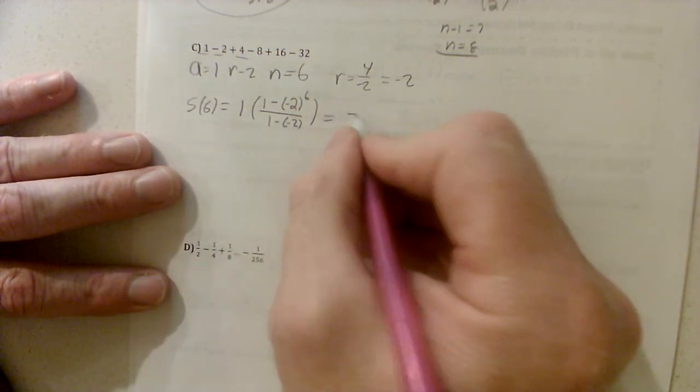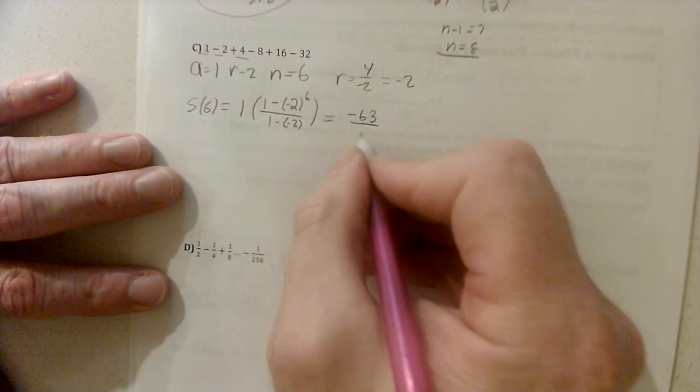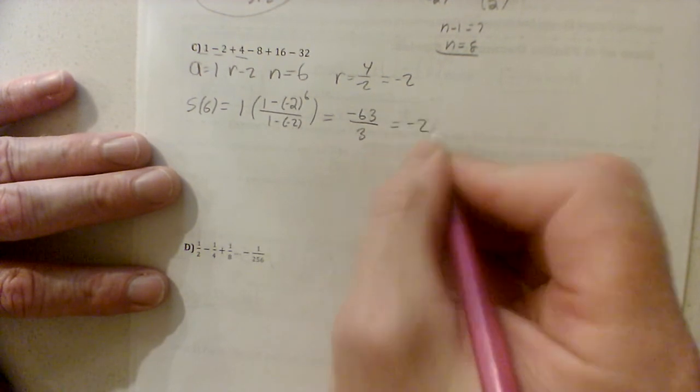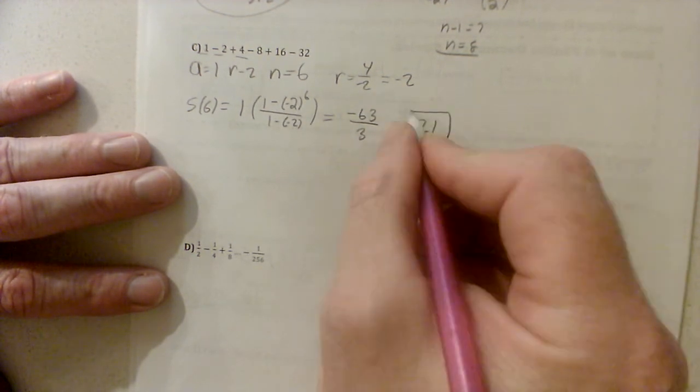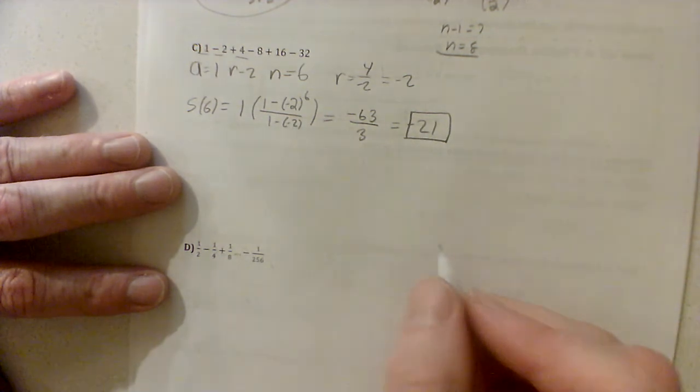And this turns out to be -63 over 3, which is -21. The sum of that series is going to be -21. All right, we got one more right here. We're going to do this and then pause because the next page is a little bit different.